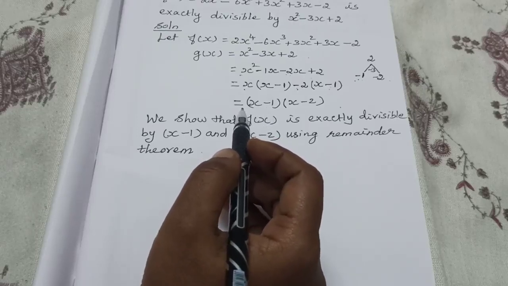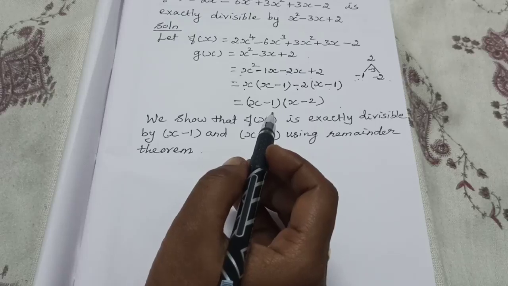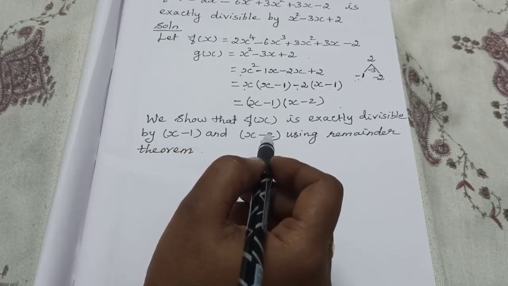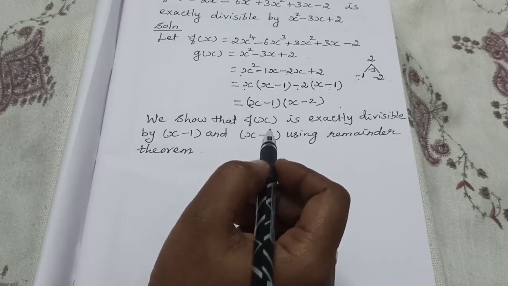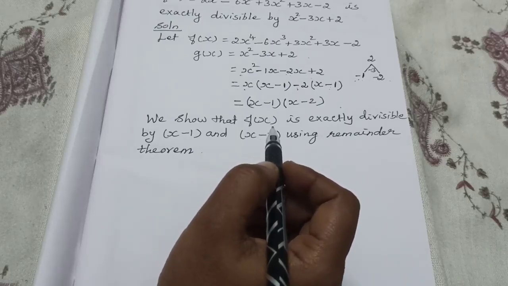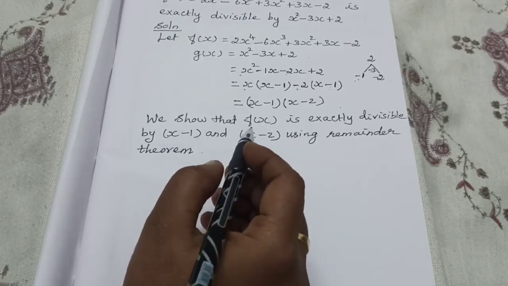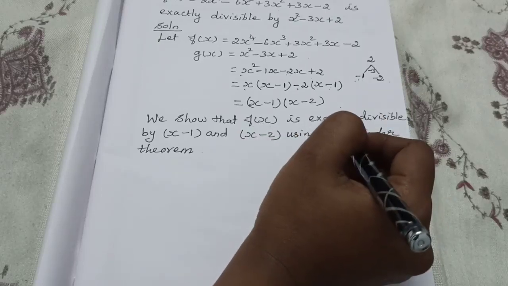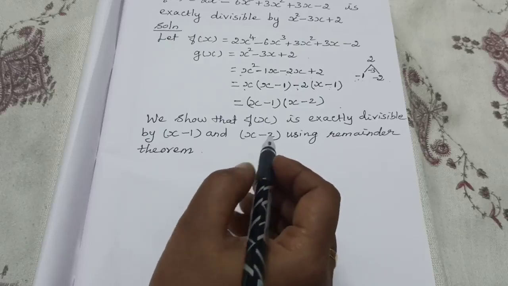If a polynomial p of x of degree greater than or equal to 1 is divided by a linear polynomial, this is a linear polynomial, isn't it? x minus a, then the remainder is p of a. That's the remainder theorem. Here f of x is what? Exactly divisible by x minus 1 and x minus 2.